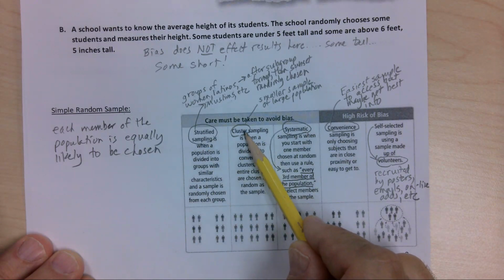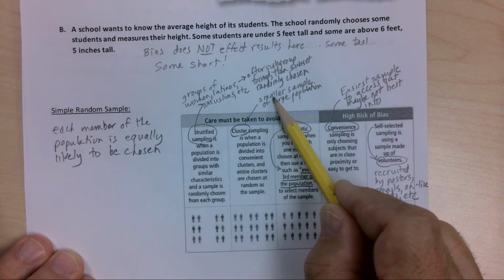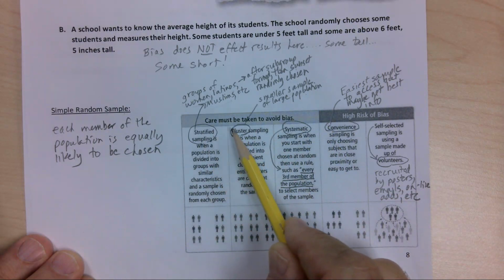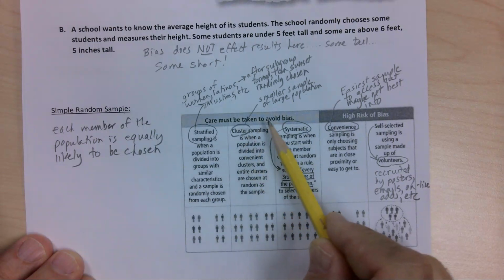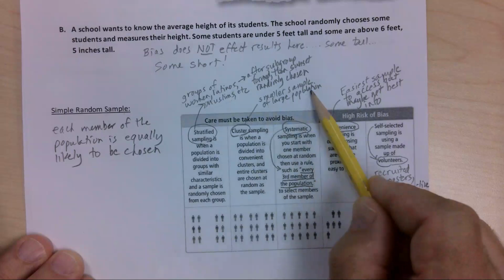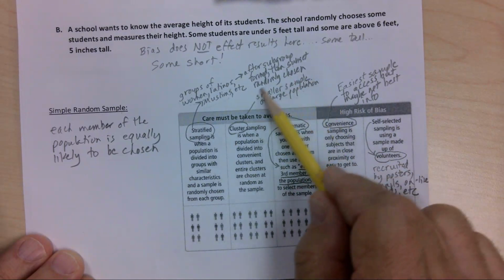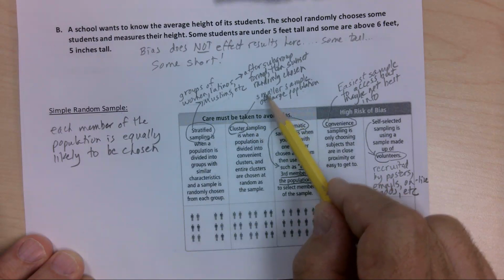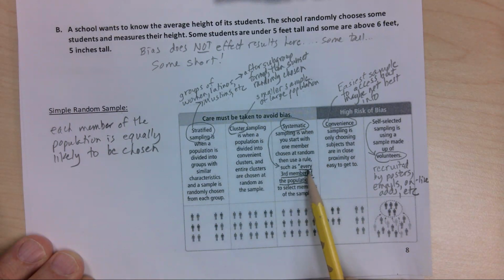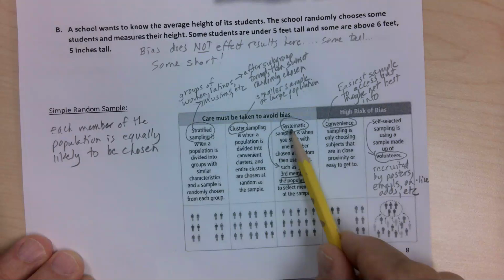Cluster is just a simple, smaller sample of a large population, not to be confusing, but this would be a good example of a cluster. But cluster, by definition, is just divided into convenient clusters, and entire clusters are chosen at random as the sample. So it's just a smaller sample of a large population. Just focus on that. It's kind of what all samples are, clustering. Now, systematic is kind of defined right here, like every third member, every 10th member, every 5th member, or something like that. So that's kind of a system.